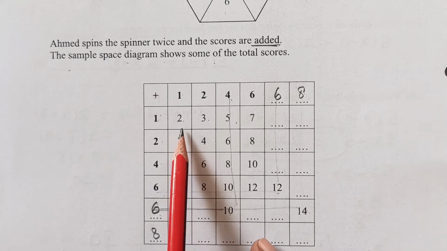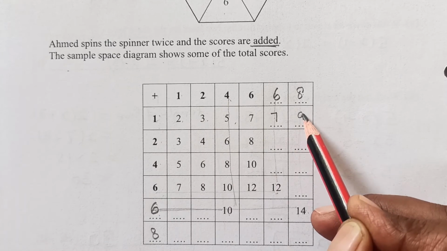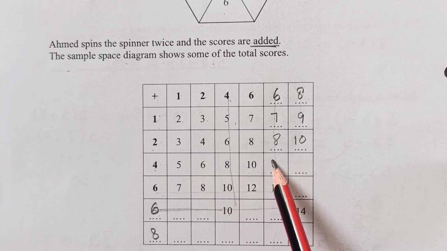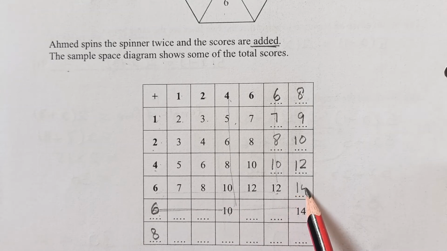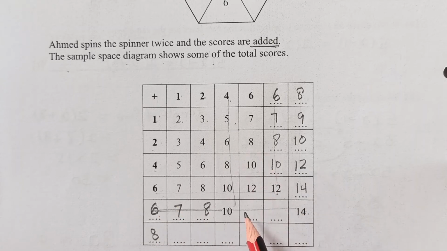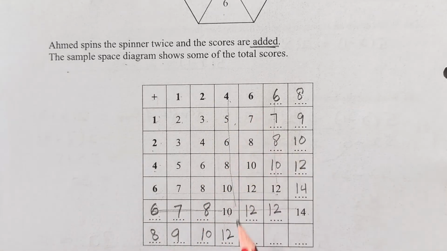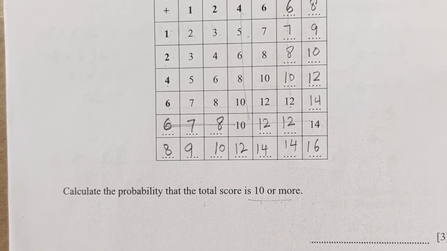Now we can see how we are getting here. 6 plus 1, 7. 1 plus 8 is 9. 2 plus 6 is 8. 8 plus 2 is 10. Then 4 and 6 is 10. 4 and 8, 12. 6 and 8, 14. This side we will have 6 plus 1, 7, 8, 10. 6 plus 6 is 12. Again 12 here. So 8 plus 1, 9, 10, 12. 8 plus 6, 14. Again 14 plus 8 is 16, right? So this is the completion of the sample space diagram.